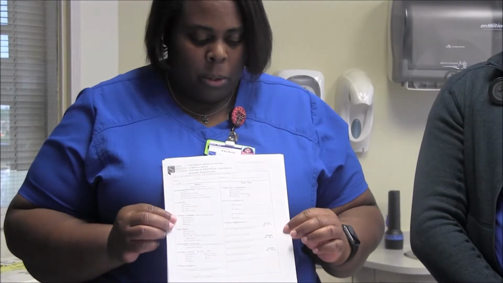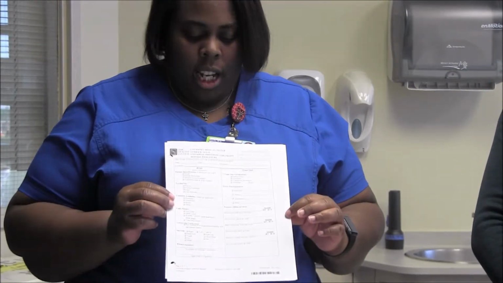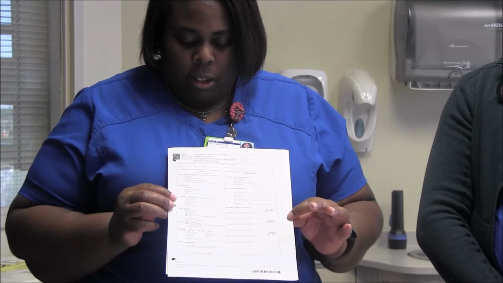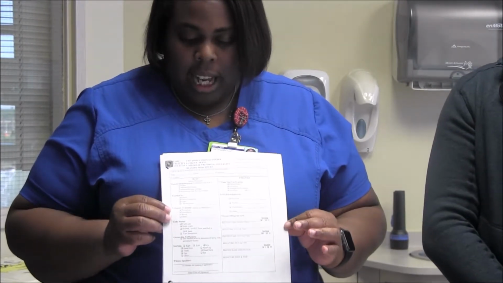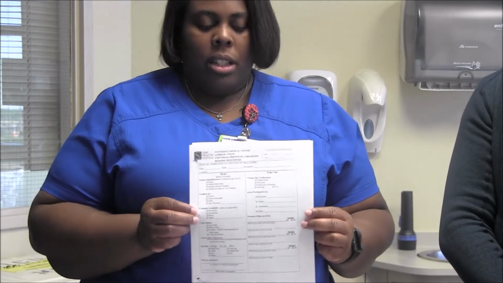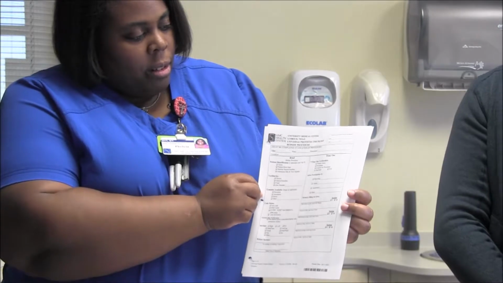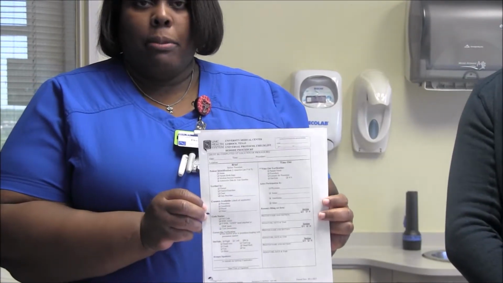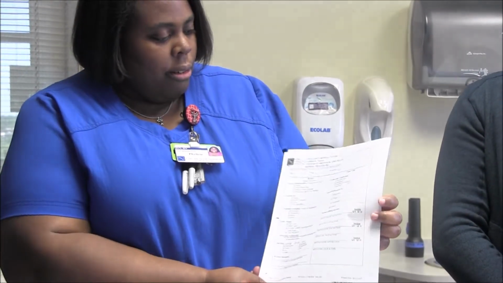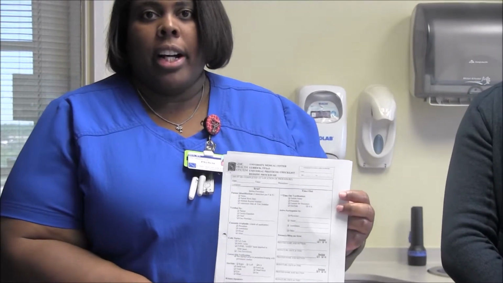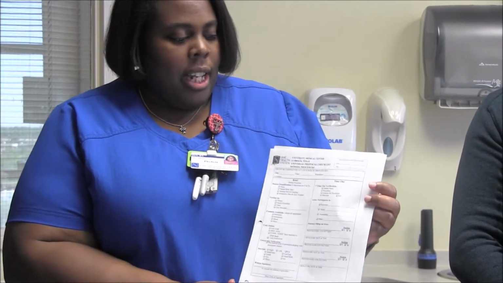The one thing that is pretty much universal across the board with any procedure is the universal protocol checklist. This is basically a timeout for the procedure, verifying that you have the right patient, you're doing the right procedure, you have the consent for said procedure, and if applicable, you are verifying your site.